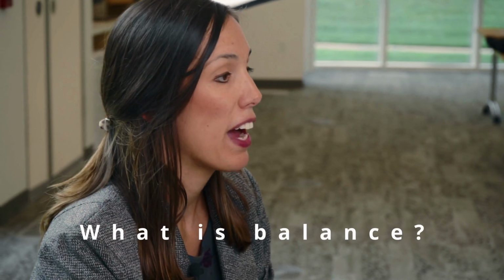I also learned that a patient's fall risk is incredibly important to their rehab potential and ability to remain safely in their home. I learned a fall can lead to hip fracture and can significantly change a person's life trajectory. But what I didn't learn about is, what is balance? What is responsible for having good balance?